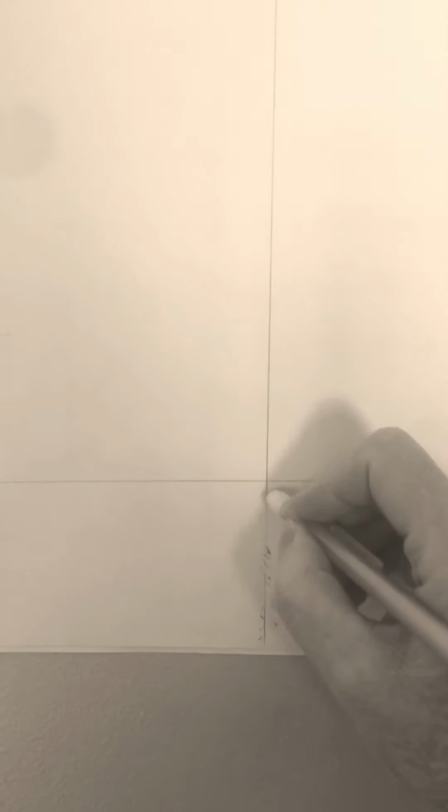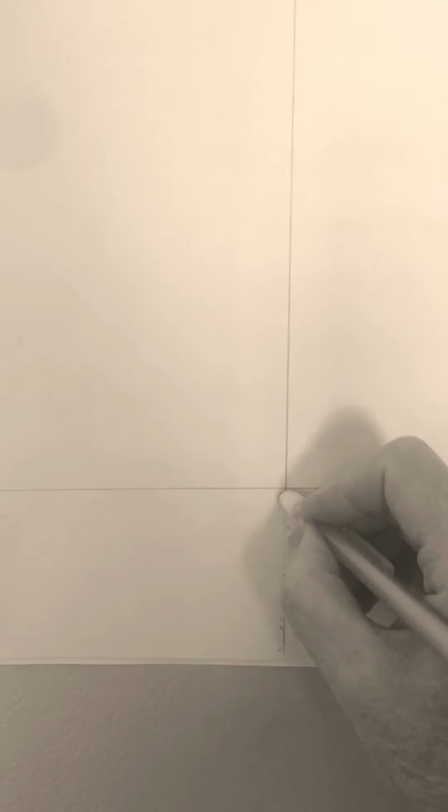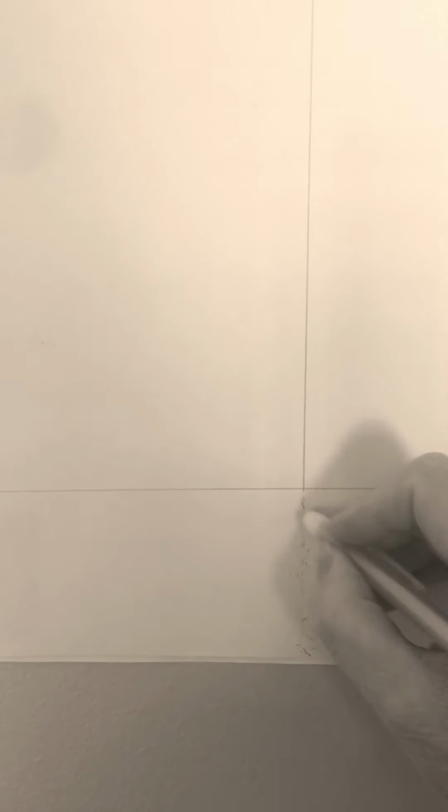And what you need to do is erase this line. I'm using a Tech pencil. If you don't have a drawing pencil, you can use a 2B school pencil, or your Tech pencil is okay for this assignment.